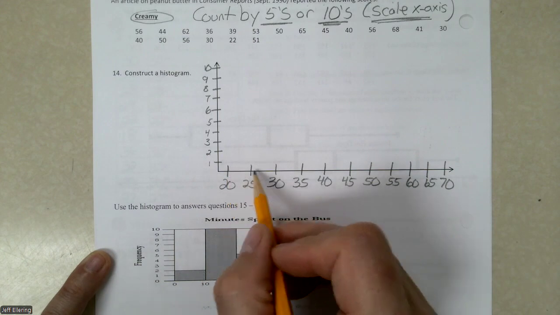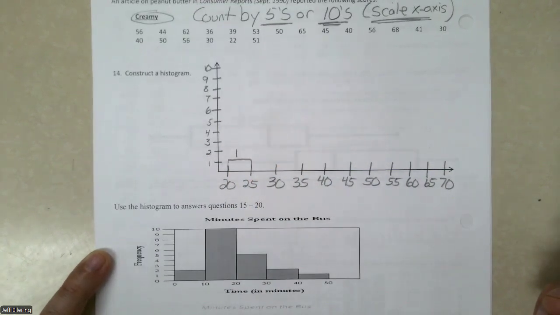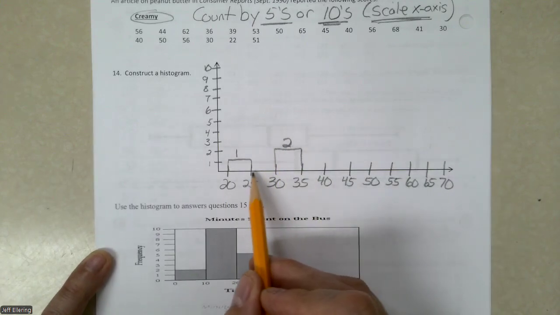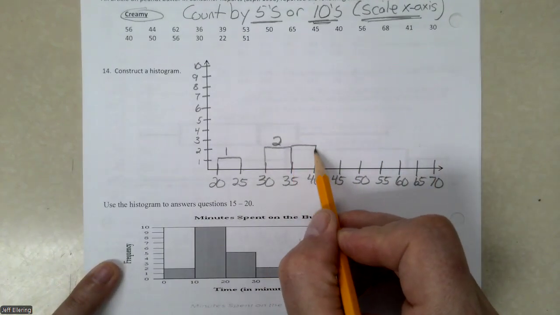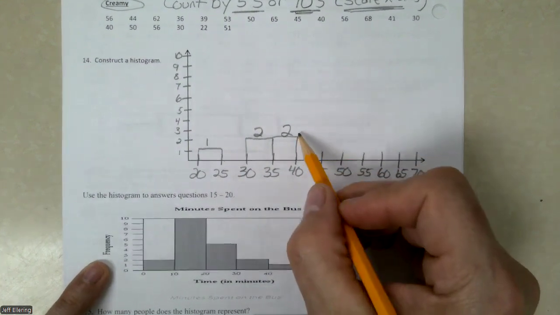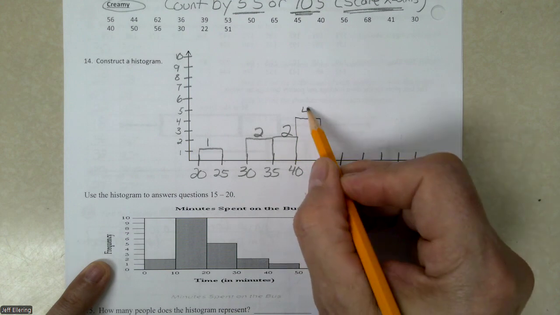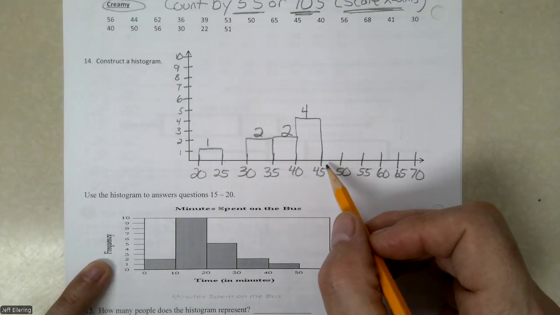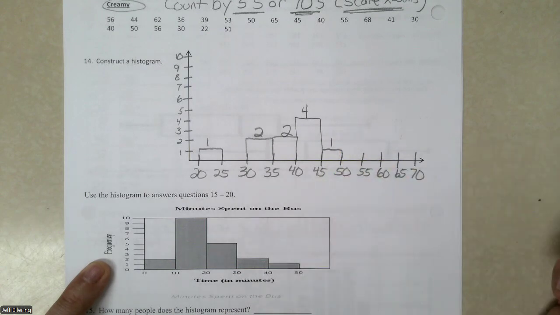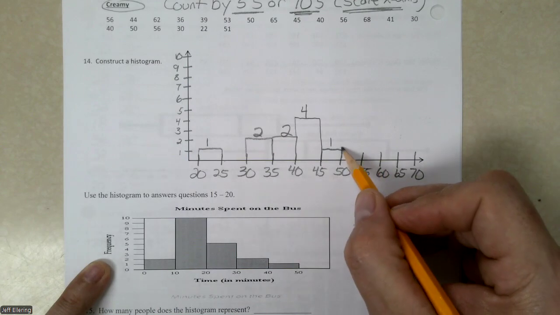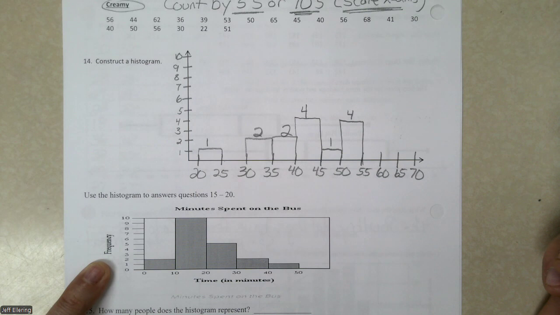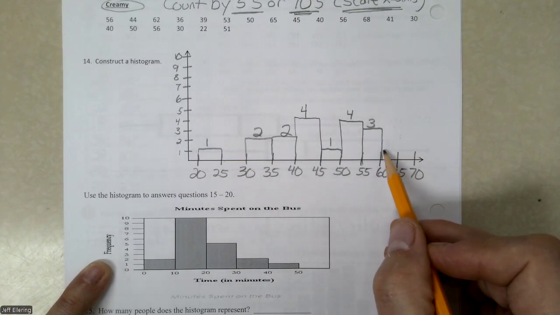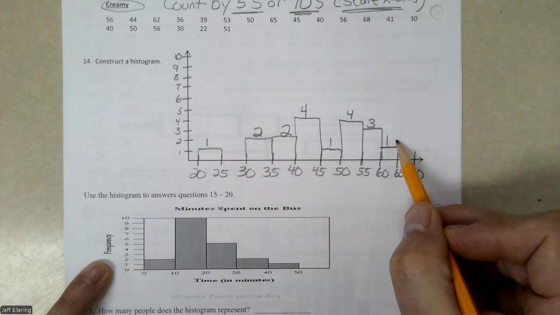So there's one number from 20 to 25. Okay, there are two numbers from 30 to 35. So there's a gap here because there's no numbers between 25 and 30. Okay, there are two numbers from 35 to 40. There are four numbers from 40 to 45. And again, if I'm going too fast, pause, fill it out, and then continue. Okay, 45 to 50, there is only one. 50 to 55, there should be four again. 55 to 60, there should be three. 60 to 65, there is only one. And then this last one has two.